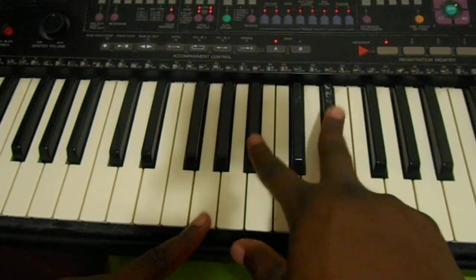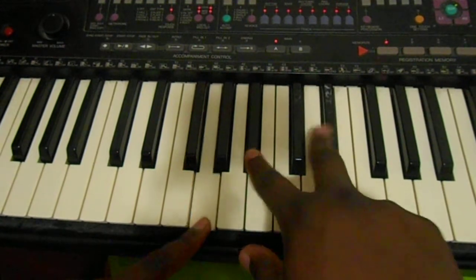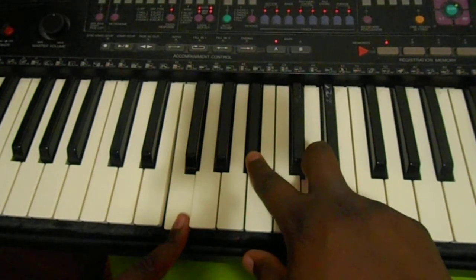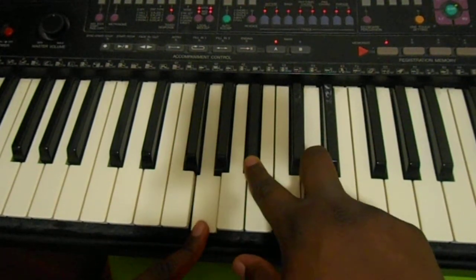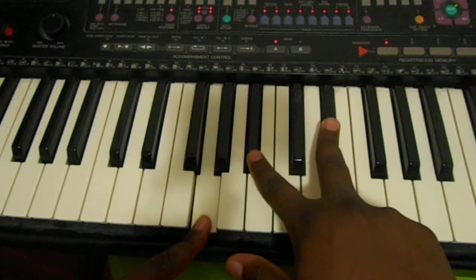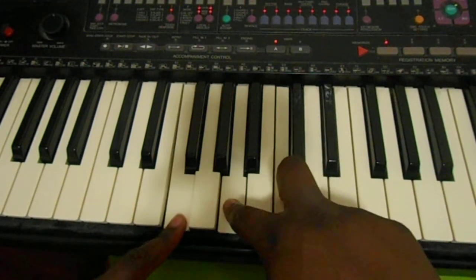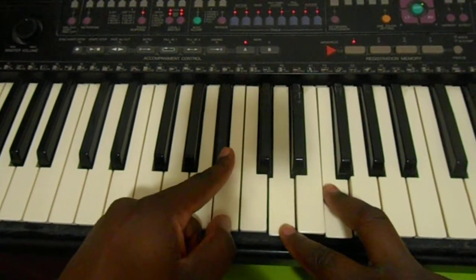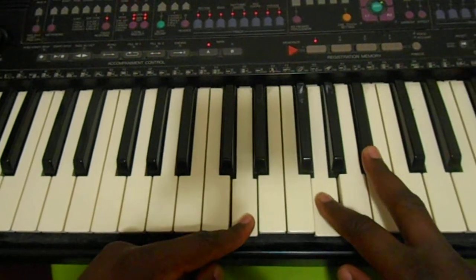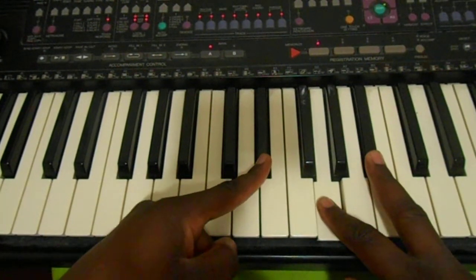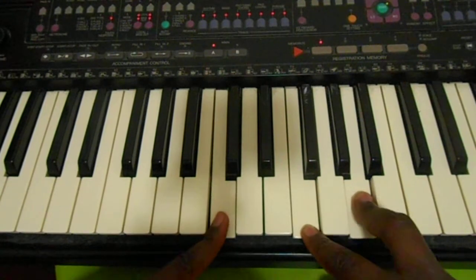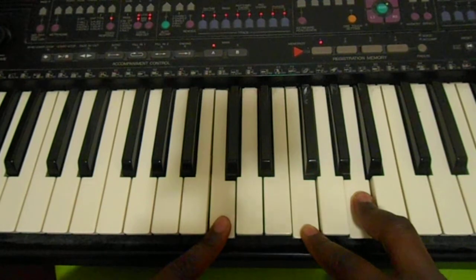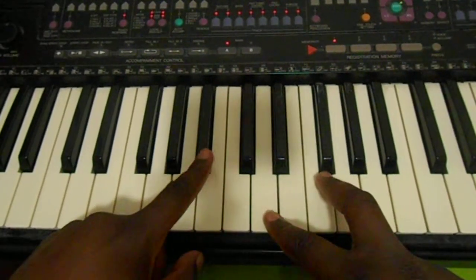Remember, you never play silent. 4, 5, B flat, G minor, 4, 5, B flat, G minor. This is an inversion. 4, regular E flat, 5, F inversion, right? F inversion, back to B flat.